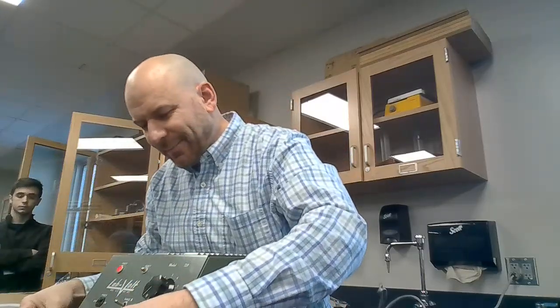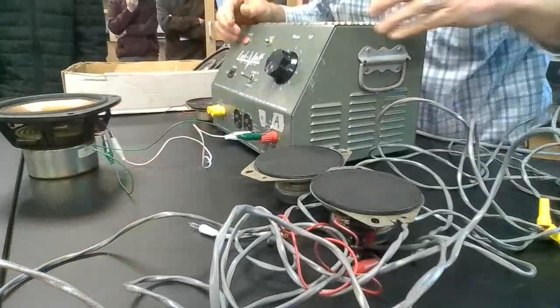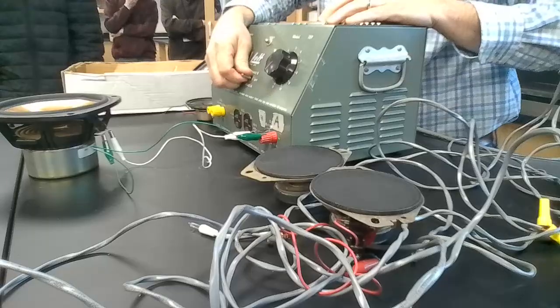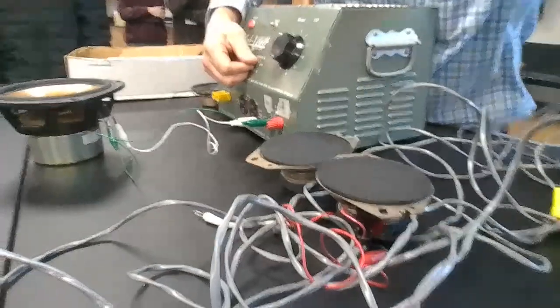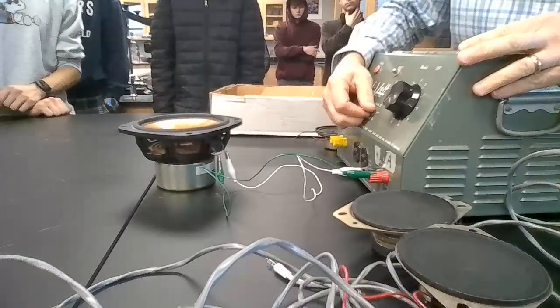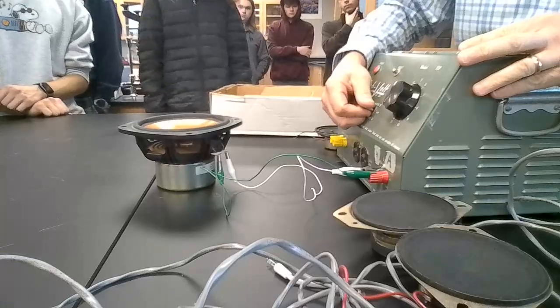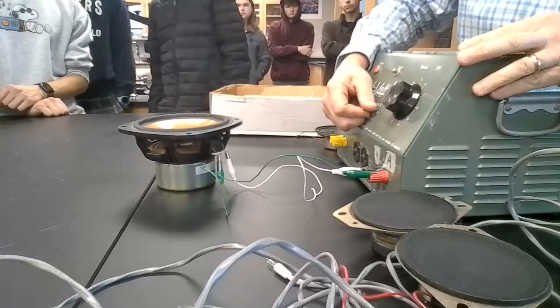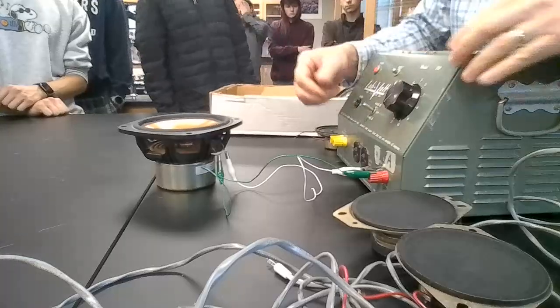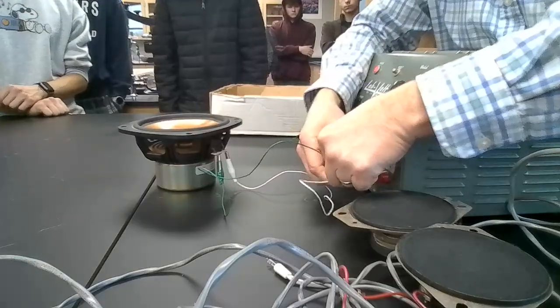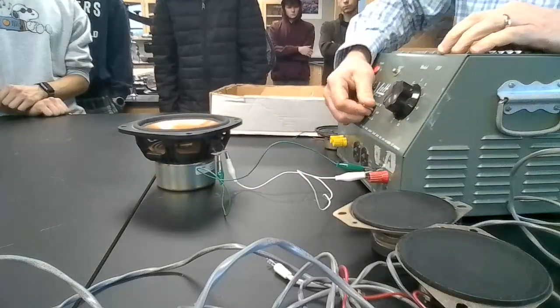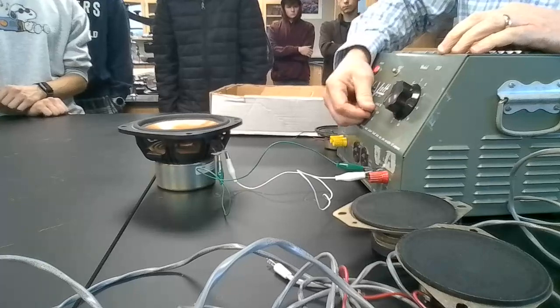Okay, so when I hook this up and turn this on, what do you anticipate is going to happen? It's gonna bump. It's gonna vibrate. Oh, it goes up. It goes up really fast. Does everybody see how it's going up? If I switch the direction of current, what do you hypothesize will happen? It's gonna go the opposite way. It's gonna go in. You see that?